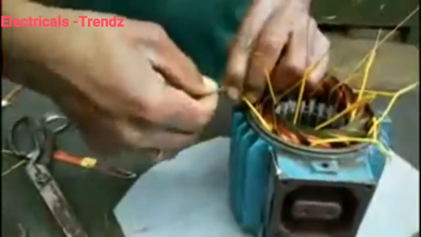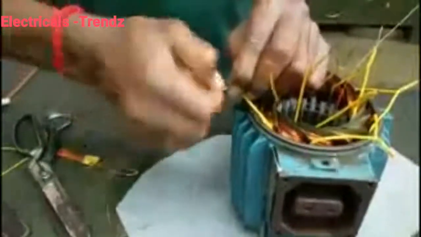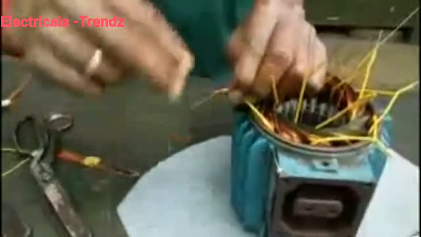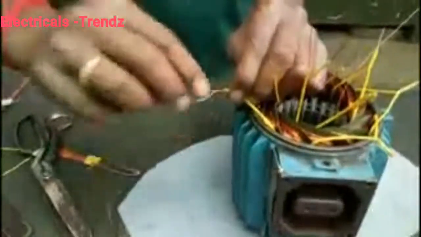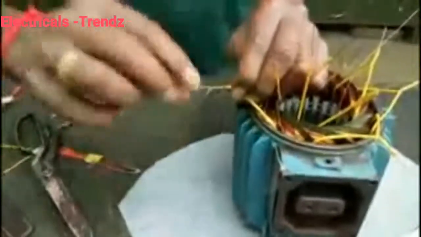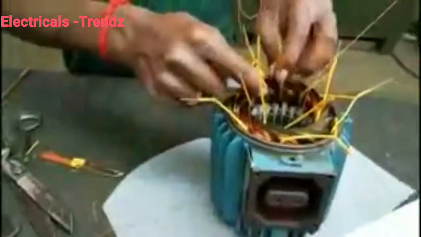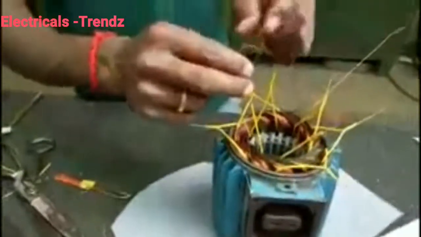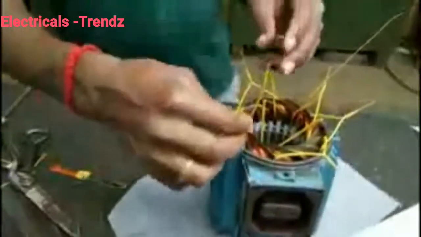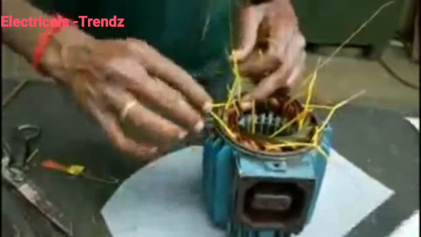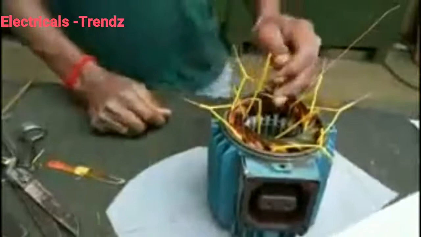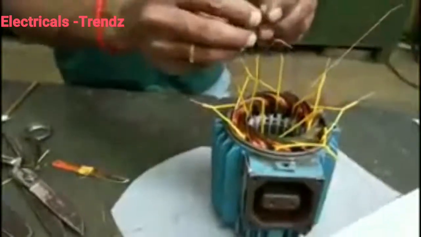Now this is the finish of the 9th coil group and the 12th coil group. You have to remove all the overhang portion. This is the B2 terminal. So the phase B connection is complete.